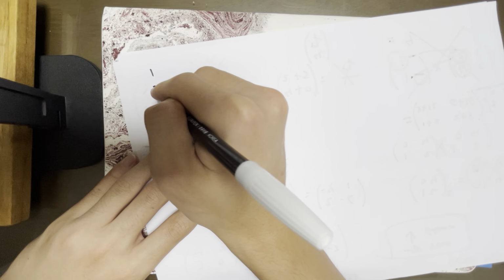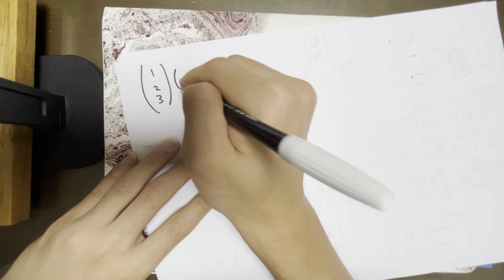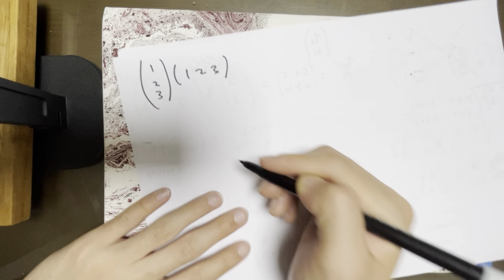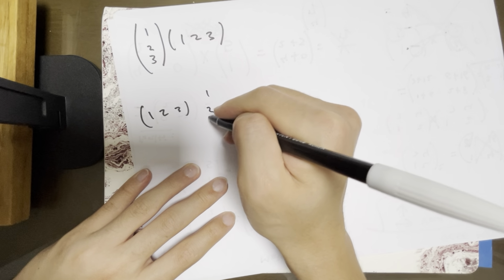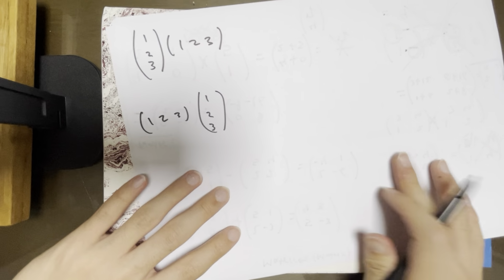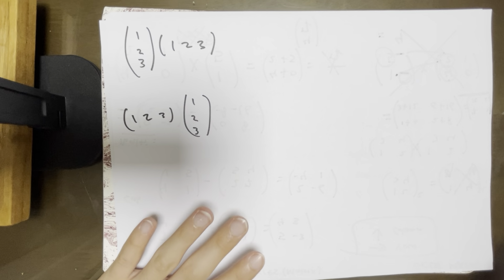We have 1, 2, 3. 1, 2, 3. And we have one more, 1, 2, 3. Now, will this give us the same answer or not? Just guess in the comments below.